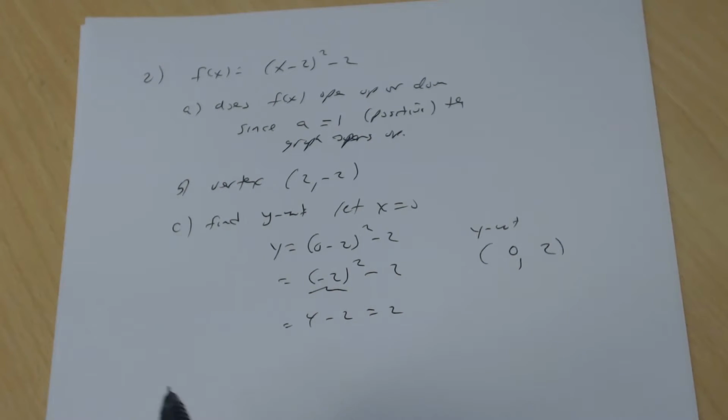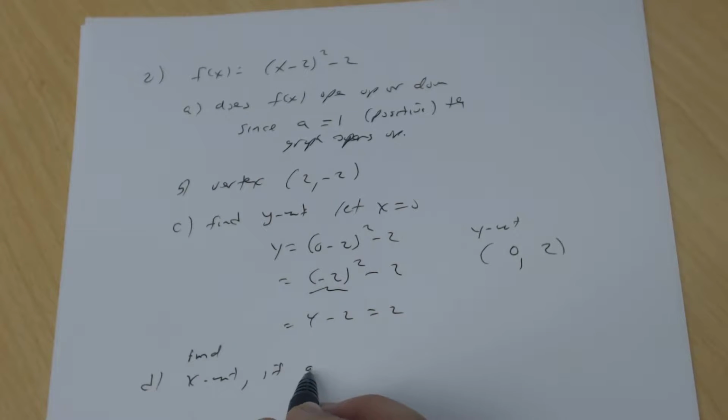Okay? Now let's find the x-intercept if any. So D, find the x-intercepts if any.